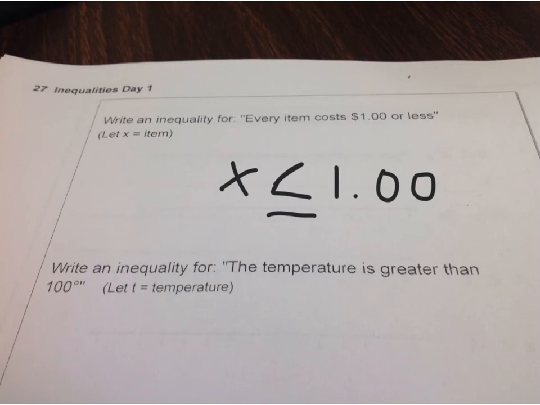On the second one, I didn't give myself a lot of room here. It says, write an inequality for the temperature is greater than 100. So the temperature is greater than 100 degrees. It says use T for temperature. So the temperature has to be larger than 100 degrees. Okay, and we know our larger than, so T for temperature, the temperature is larger than 100 degrees. Now in this case, it doesn't say the temperature is 100 or larger, it has to be larger, so it's not equal to 100, so we don't put the line underneath. Okay, so that's how you do those ones.